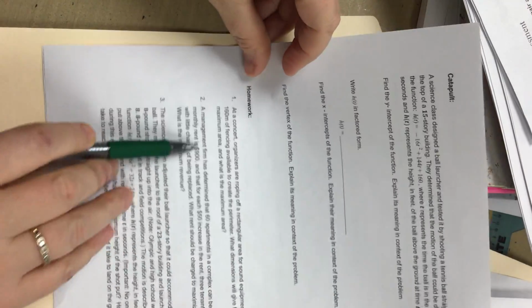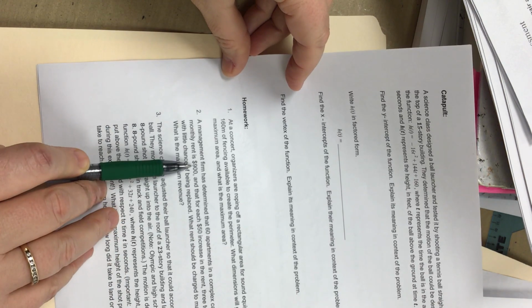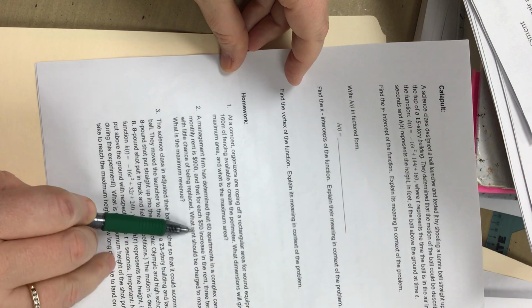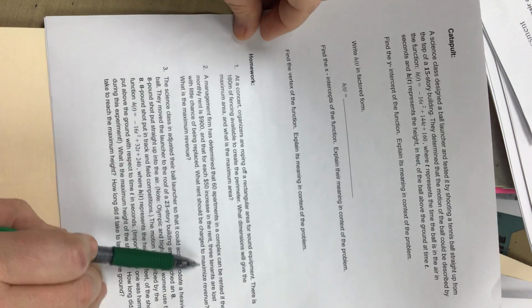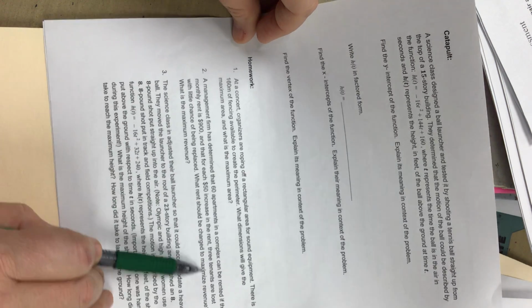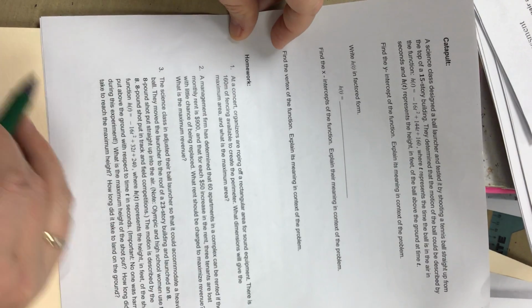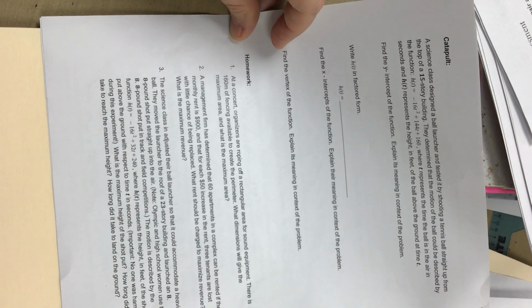So the problem in your homework about this one, you're going to be talking about rent. So the rent is $900, and you're going to increase it $50 at a time. And you have 60 apartments to rent, but every time you increase the rent, you lose 3 tenants. So again, you're trying to figure out what you should set the price at.